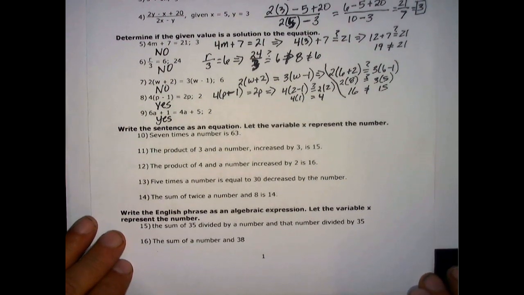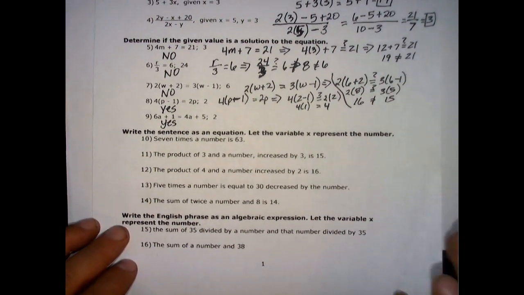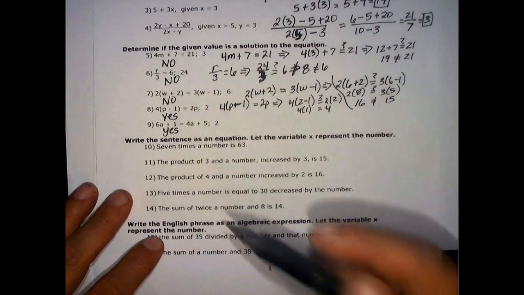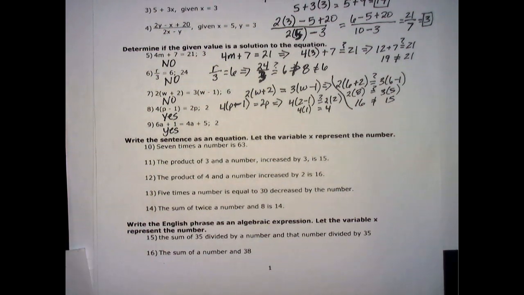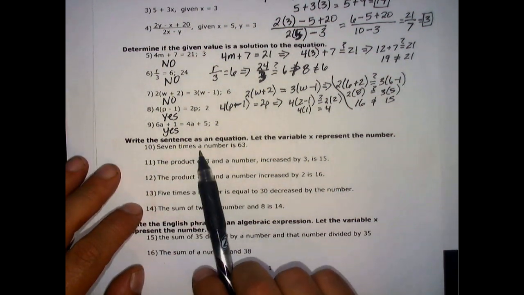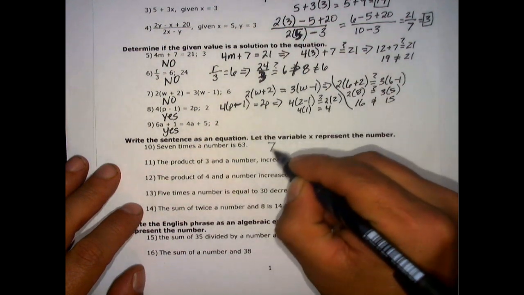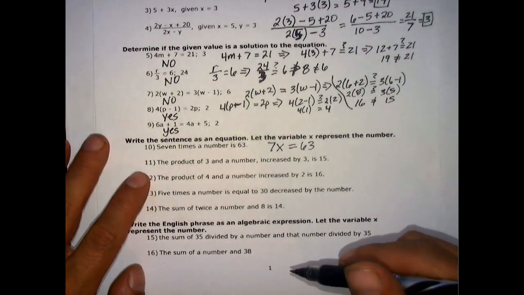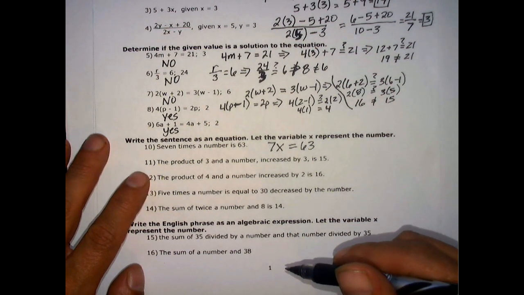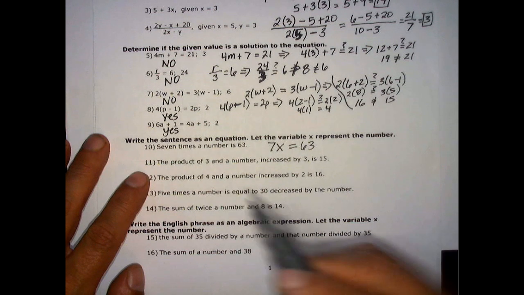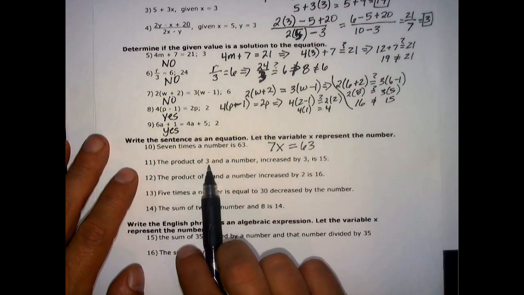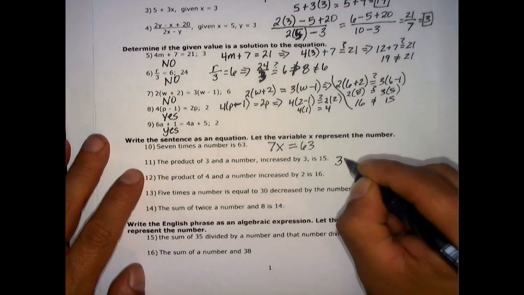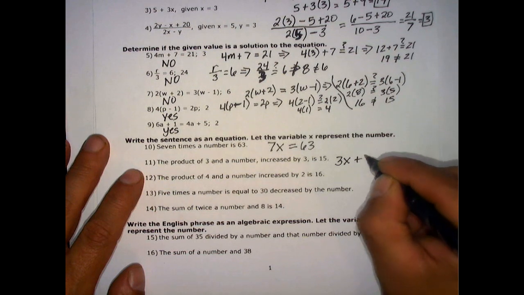In the next problem, we're going to write the sentence as an equation and let x represent the number. Okay, so the first one here is 7 times a number. So 7 times a number is 63. That's the first one. And this number 11, the product of 3 and a number, comma, so the product of 3 and a number, comma, is 3x. Increased by 3 is 15.